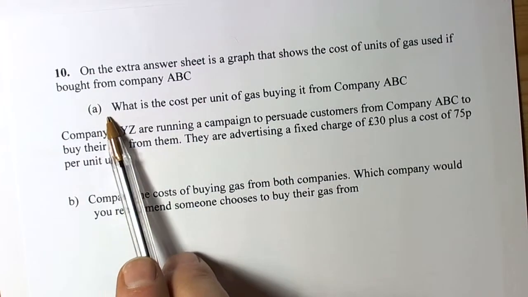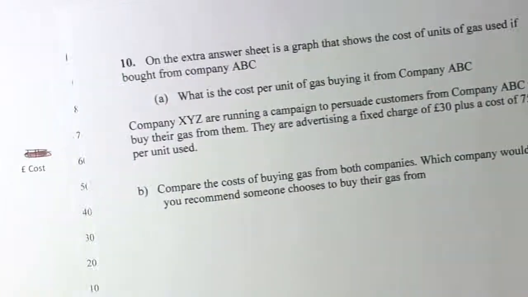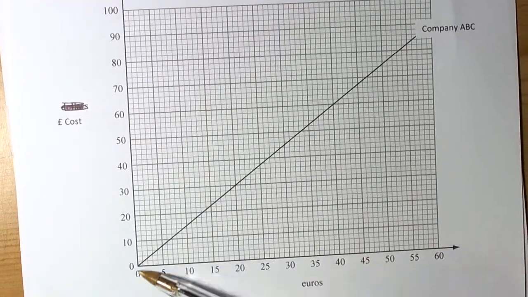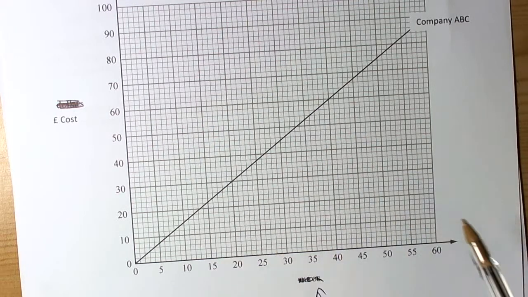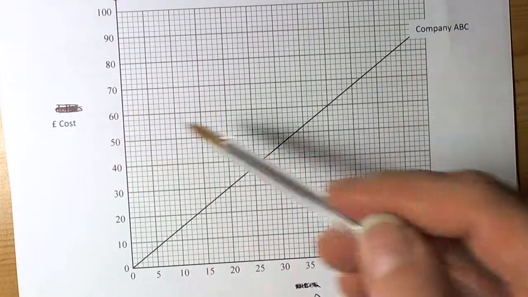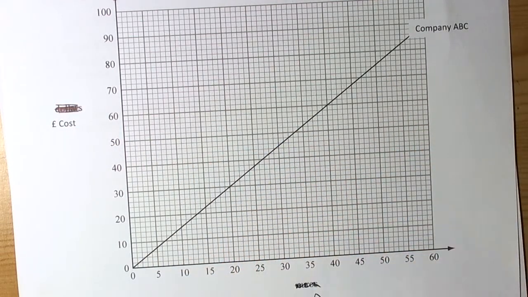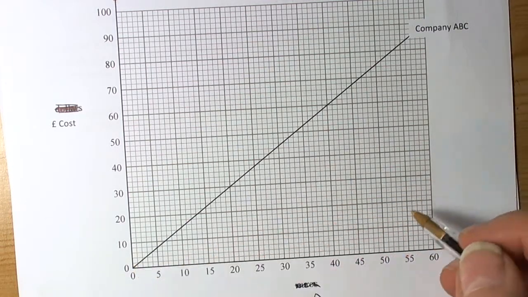It's saying for the first bit, what is the cost of a unit of gas from company ABC? So if we bring up the graph, we can see that they've drawn us this graph, and we want to work out the cost per unit. Okay, so that's not euros, it's the number of units, because we made this question up. So we've got the number of units going along the bottom, and we've got the cost. Whenever you're doing this kind of question with graphs and it's per something, then it's shouting out, please calculate the gradient.